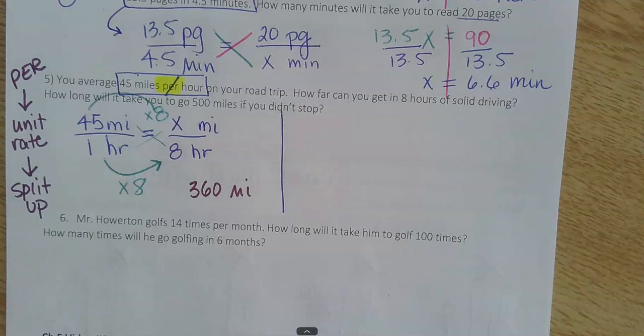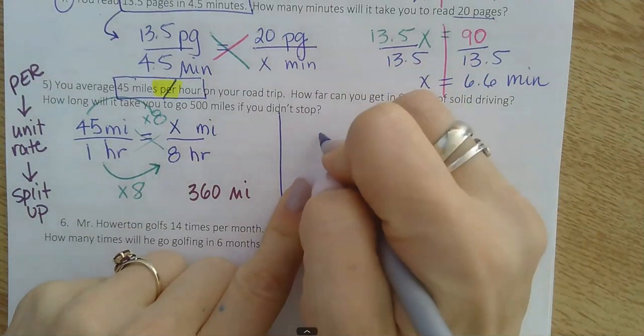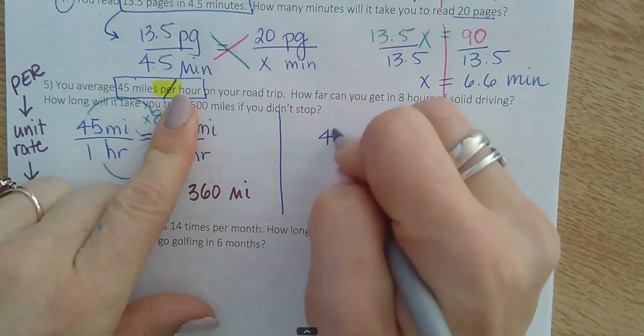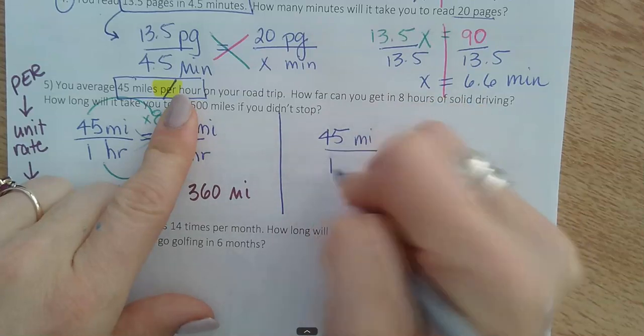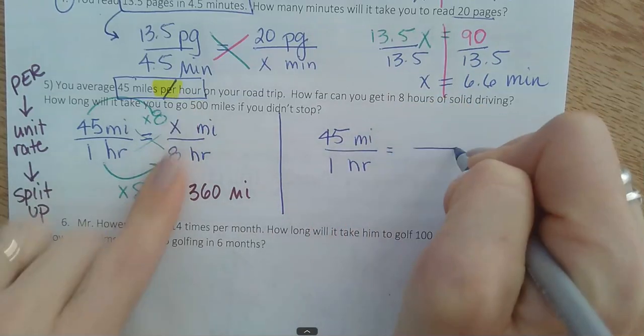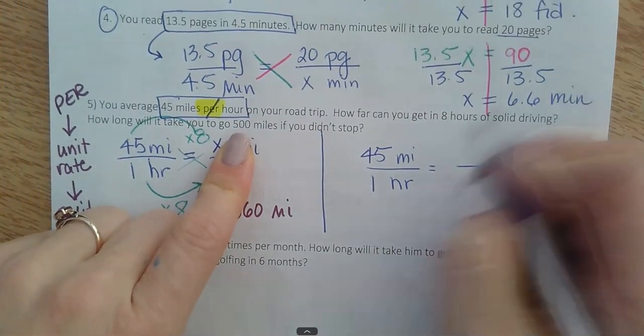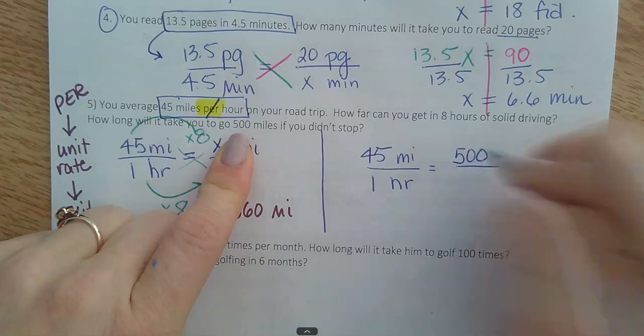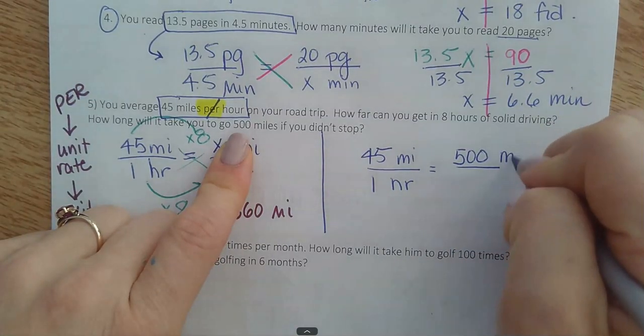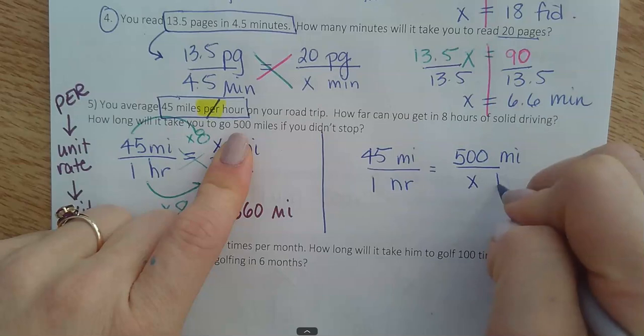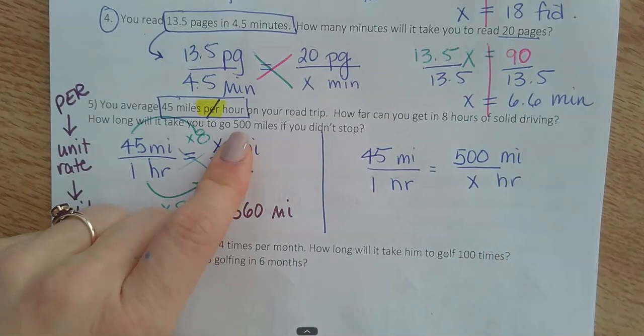Okay, so let's do that again. Same rate here, still 45 miles per hour, 45 miles in 1 hour. Now it says, how long would it take me to go 500 miles? Well, line up your 500 miles on top. How many hours is what I'm trying to find here.